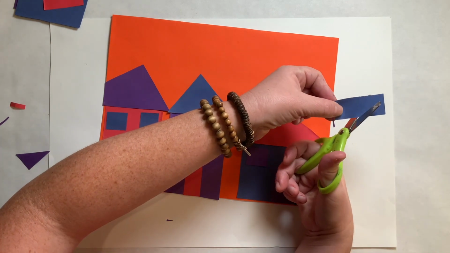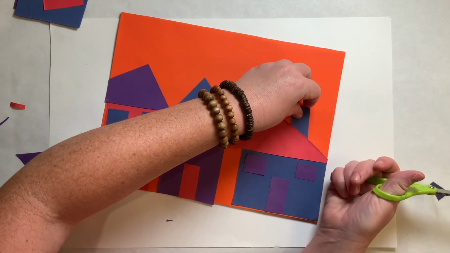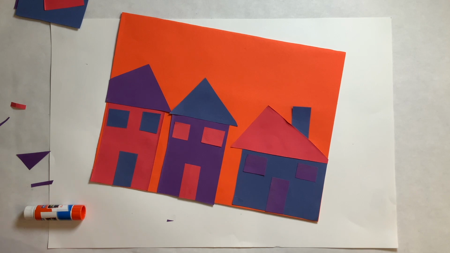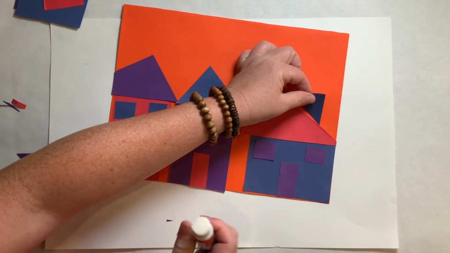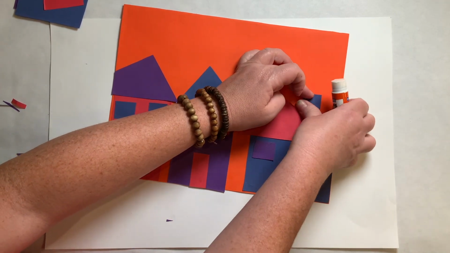Just going to cut at an angle. Kind of made the indentation with my scissors. See that? Just cut a little piece. You can put 1 chimney or 2, however you want to do it.